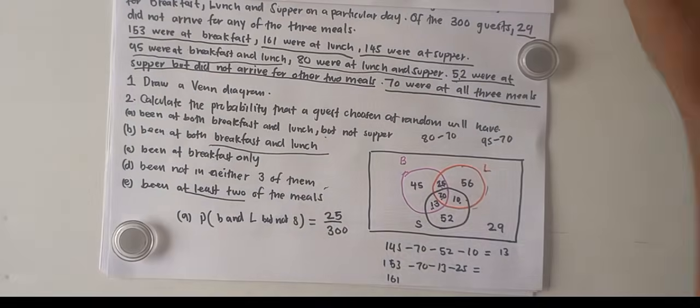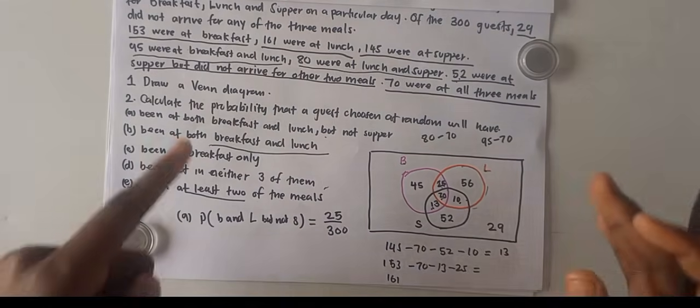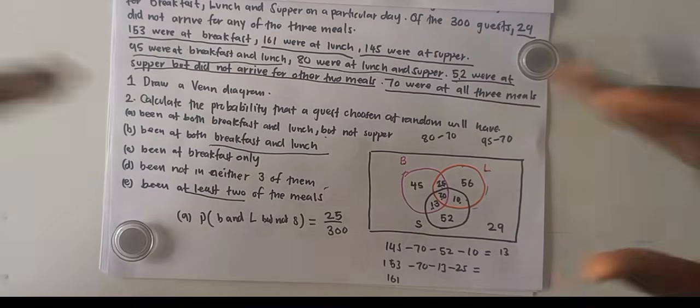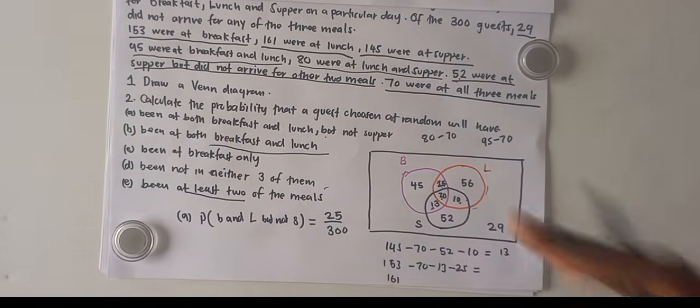So answering these kinds of questions about Venn diagrams with 3 events is a little bit tricky. I just need you to be patient with yourself. No one is able to grasp this kind of stuff at first glance. So if this is your first time encountering this, be patient with yourself.